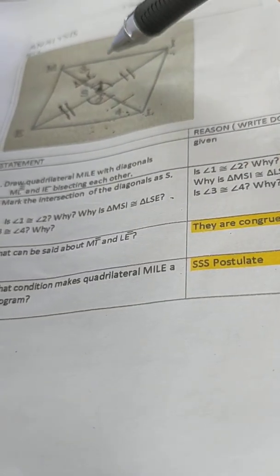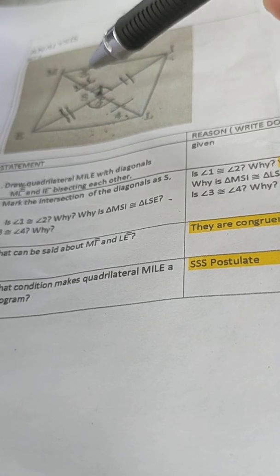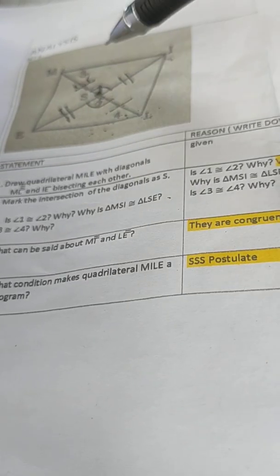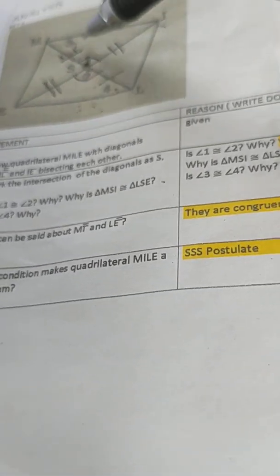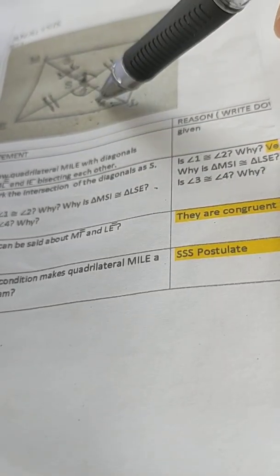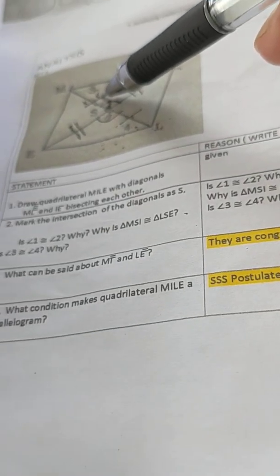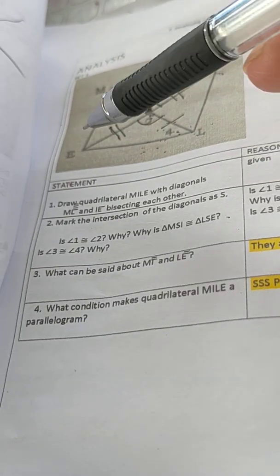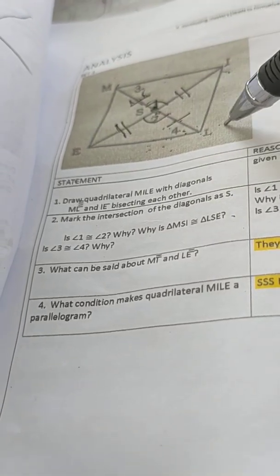If you have congruent alternate interior angles of a line intersecting two lines, that means this line MI is parallel to this line LE.